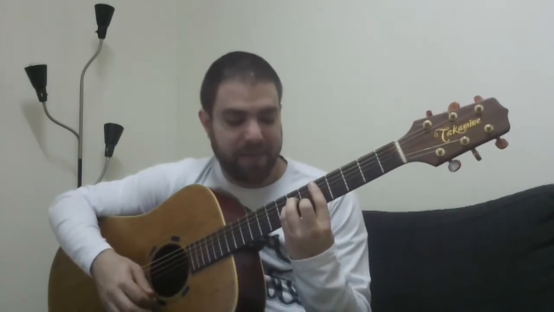Same goes for F. If this was F, and we want to find the relative minor, we go back to 5, because it's on 8, so 5. And it's D minor. Okay? And the same thing for G. If it's on 10, then we go back to 7, and that's the minor, E minor. E minor and G, D minor and F, A minor and C.